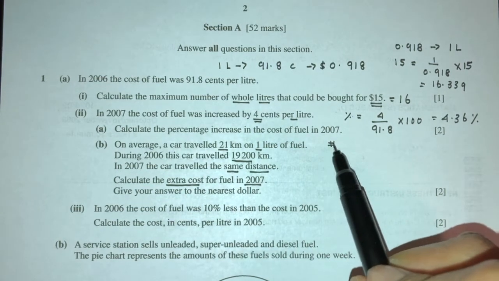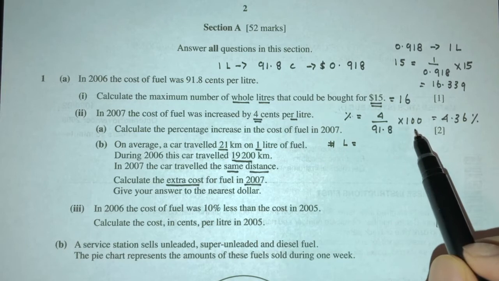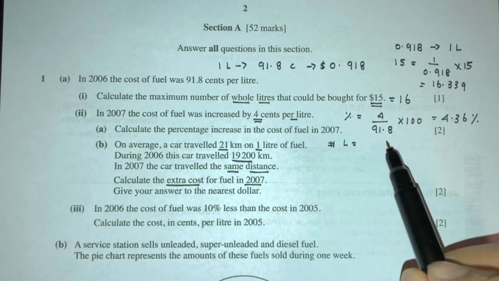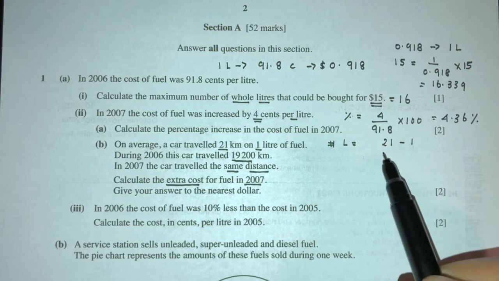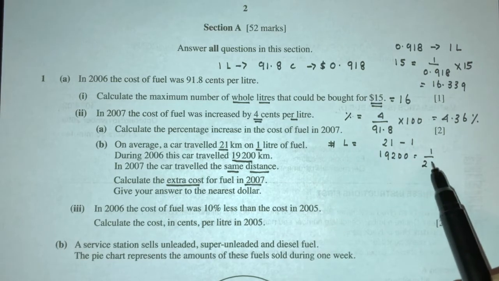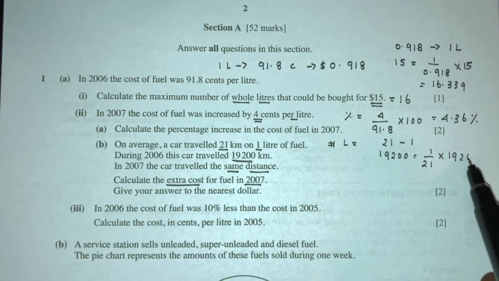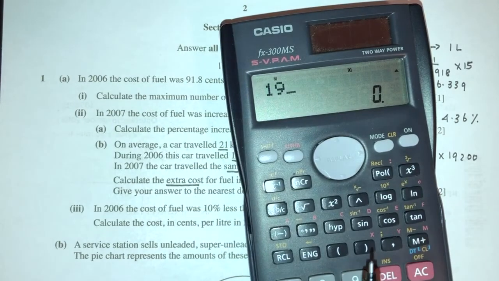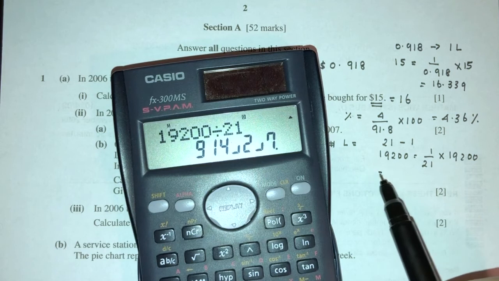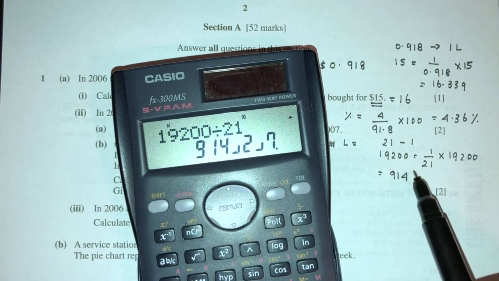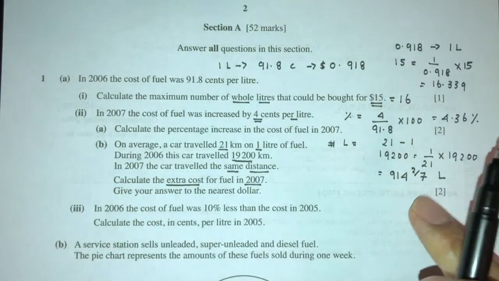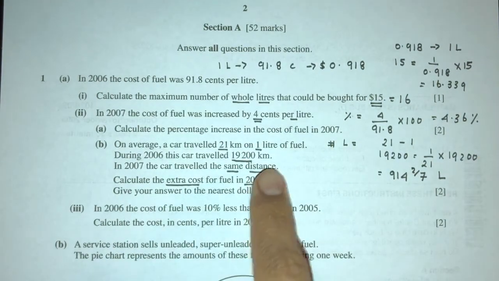Using this ratio, we know that 21 km will be 1 liter. Now 19,200 will be 1 divided by 21 times 19,200. That will be 9,142/7 liters. So you will use that many liters to travel the distance.